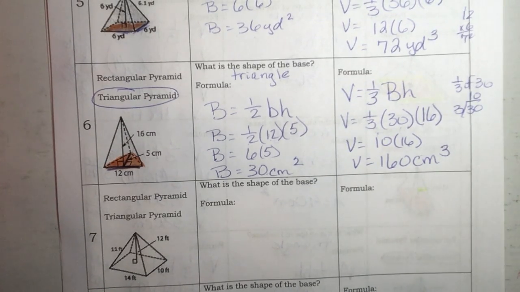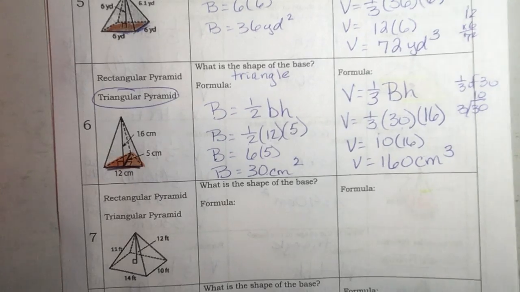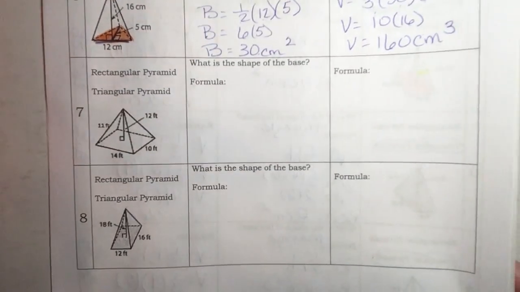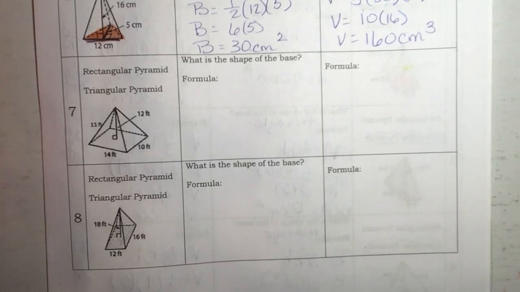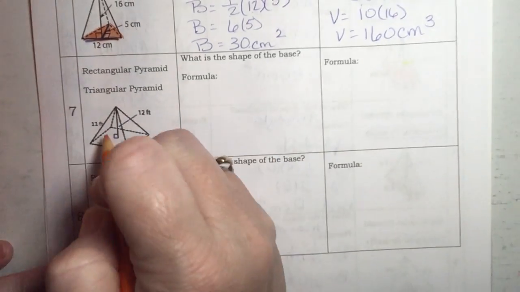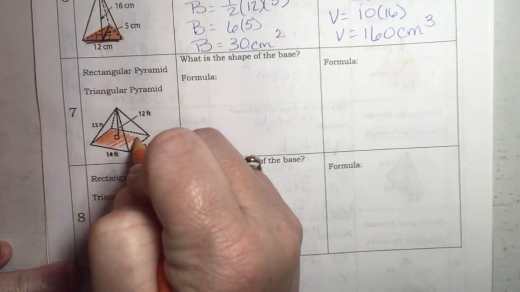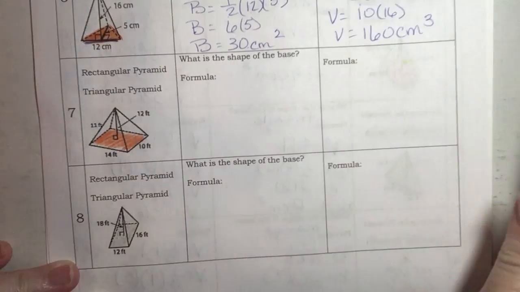And again, if you haven't tried these by yourself, you really should try the last 2 by yourself, okay? Pause the video and try them by yourself. All right, we focus on the base. The base is obviously a rectangle.